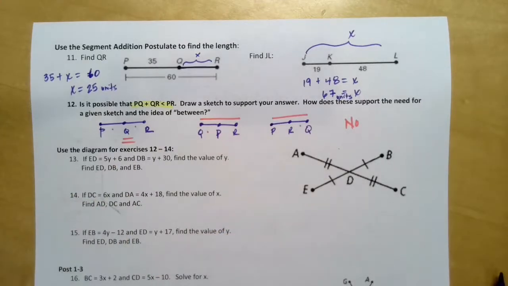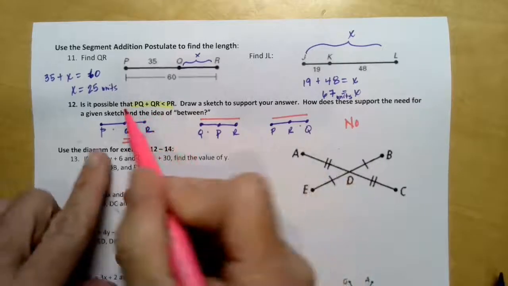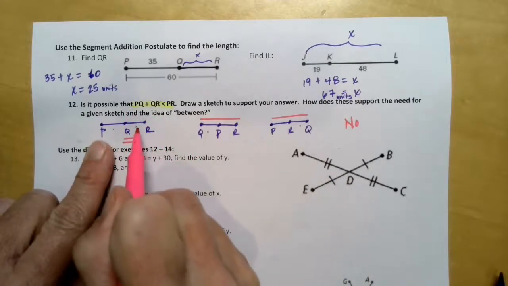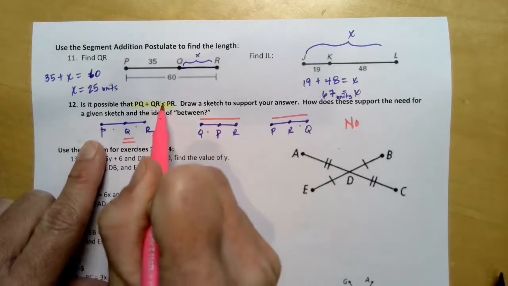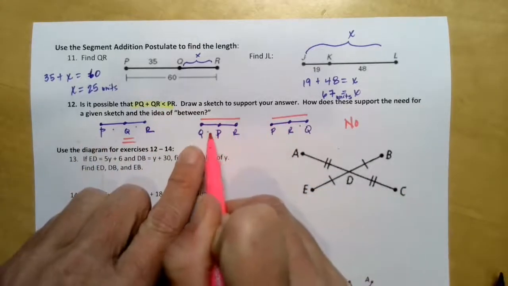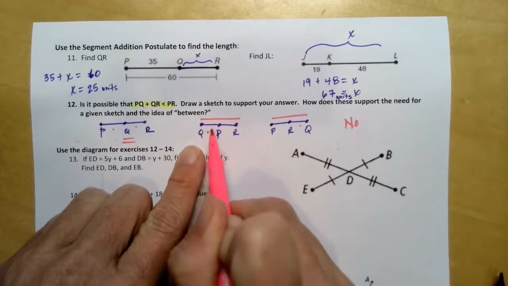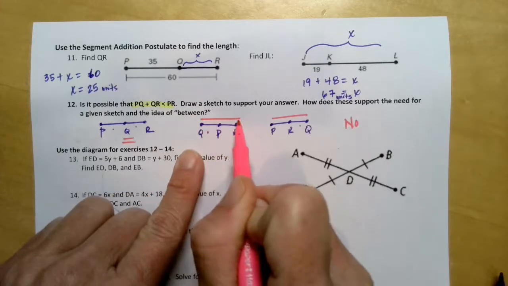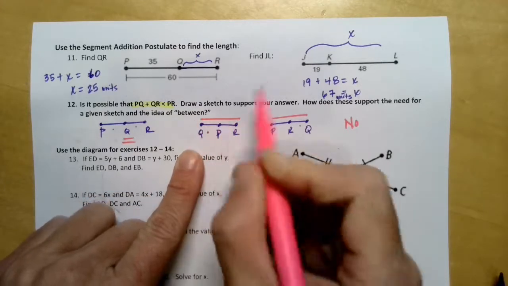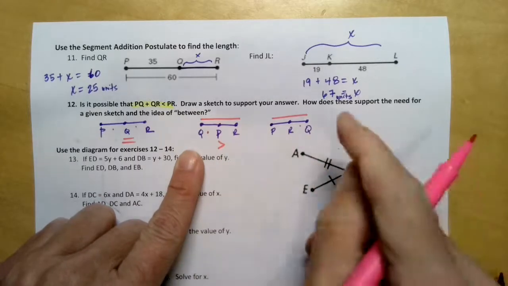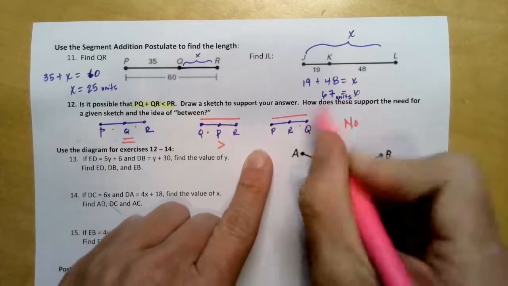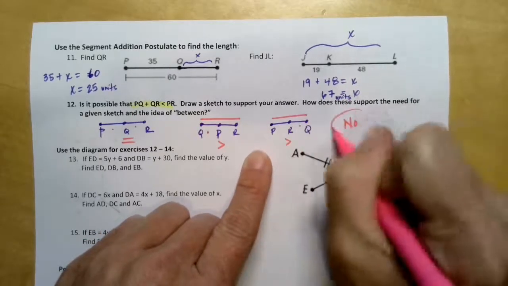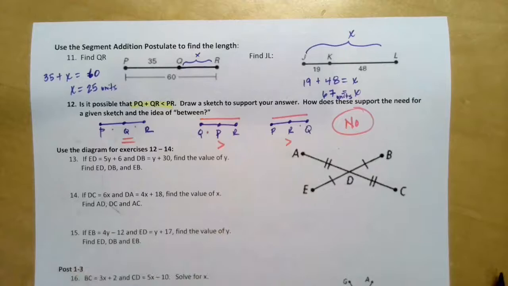All right, so I'm thinking not, because if I have PQ plus QR, that's going to be equal to PR, so not less than. If I have PQ and QR, that's not going to be less than. That, in fact, is going to be greater than. And if I have PQ plus QR, then that, again, is going to be greater than. So we're going to stick with this answer of, is that ever possible? No, it's not.